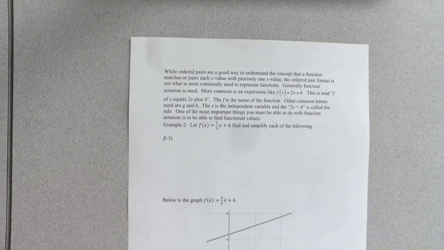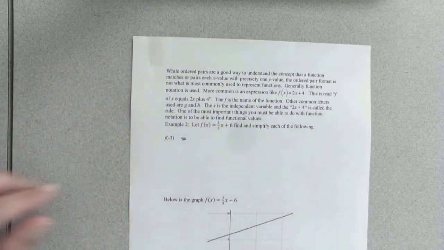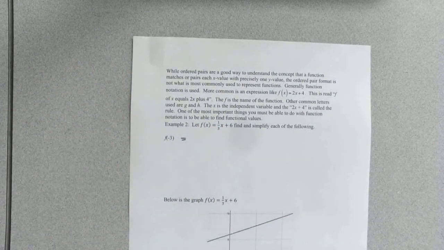One of the most important things we must be able to do with function notation is be able to find functional values. So let f of x equal 1/3 x plus 6. Find and simplify each of the following. And so all this means, and I'm going to beat this to death, even on this easy one, I'm going to beat it to death.